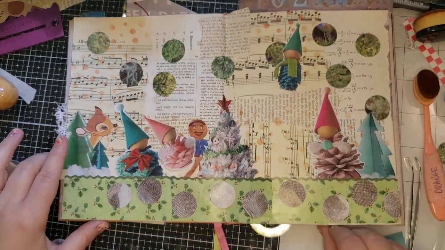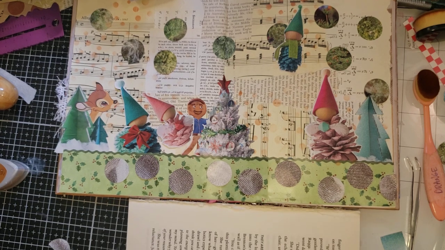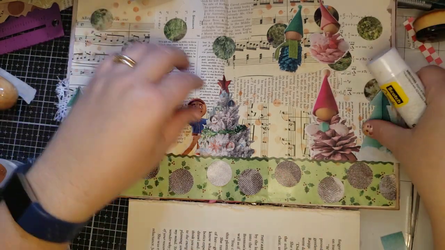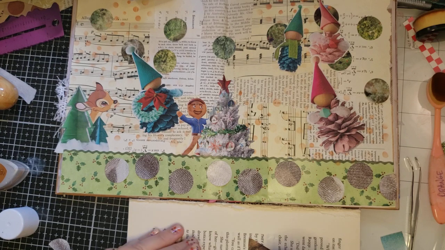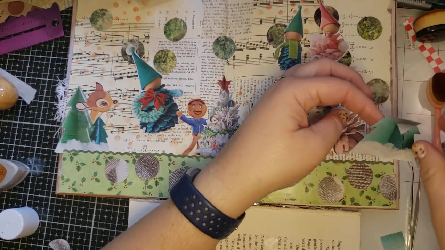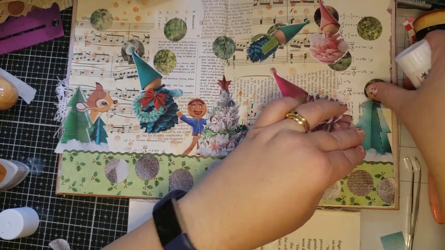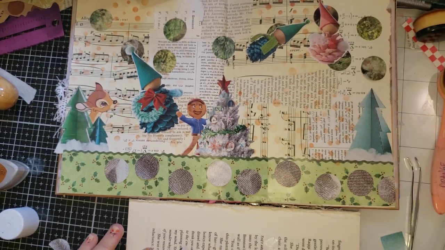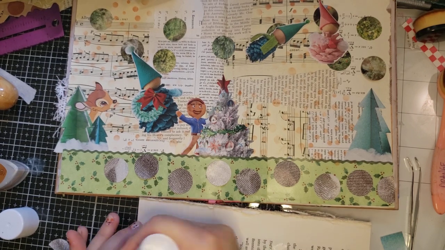All right, let me get these guys on here. Go back to my glue stick, hopefully. Get this tree on here. So how many were glad I listened to you and did not do the onion skin paper over it? And how many think I'm doing too many polka dots, and how many, like me, think there can never be too many polka dots?